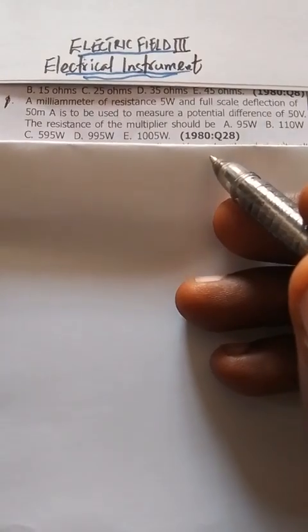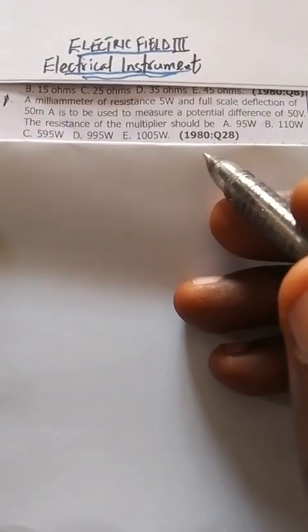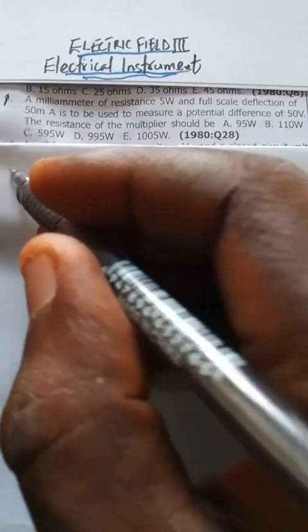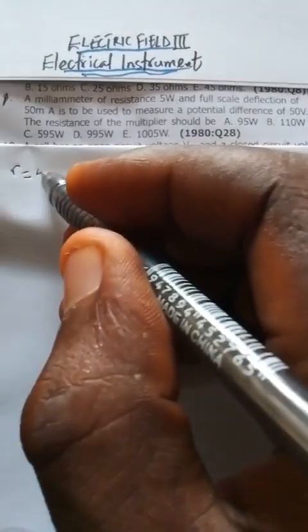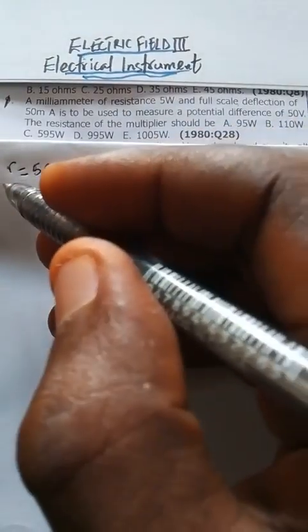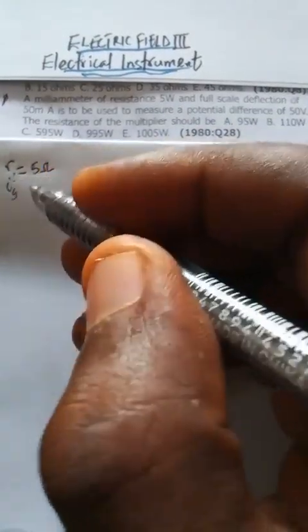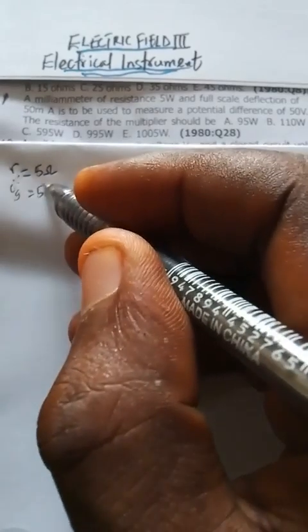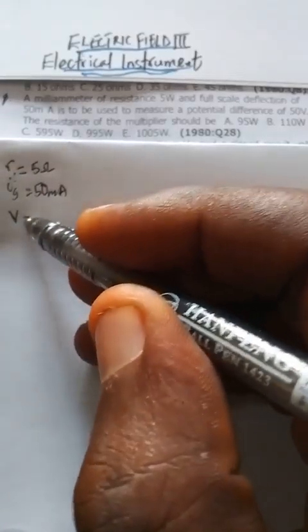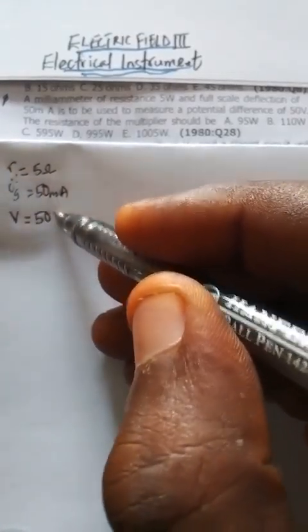Next question. A milliammeter of resistance 5 ohms. That should be the internal resistance Rg of the milliammeter, 5 ohms, and a full scale deflection of 50 milliamperes. So it means Ig is 50 milliamperes. It's to be used to measure a PD of 50 volts. So in this case, we want to convert it to a voltmeter to be able to measure 50 volts. So what's now the question?